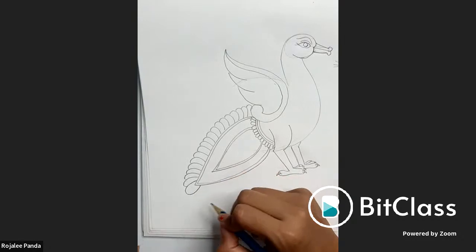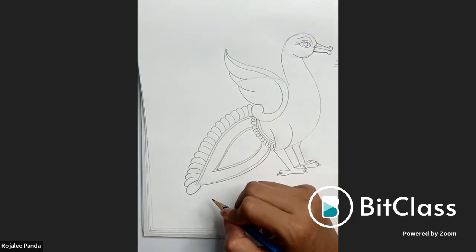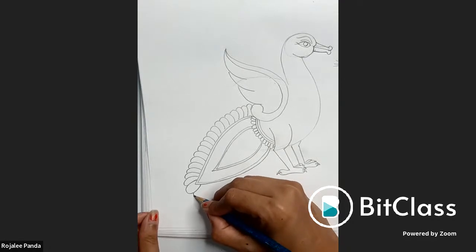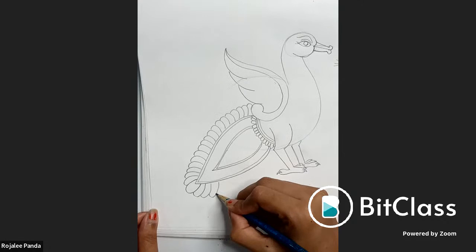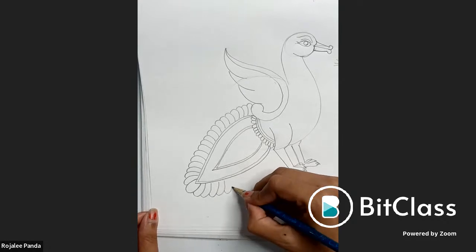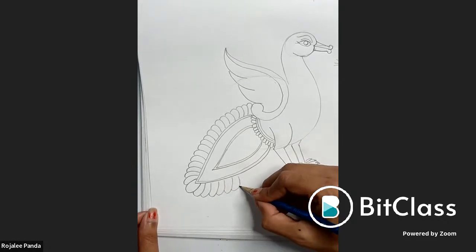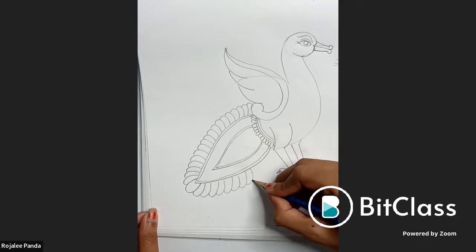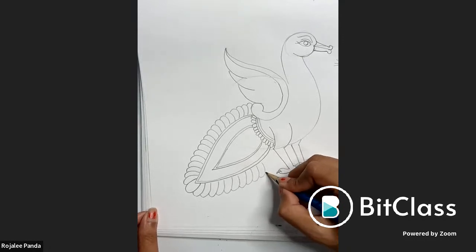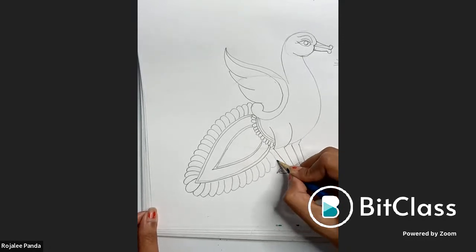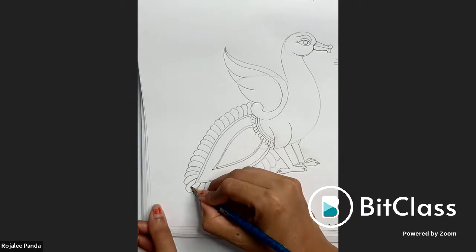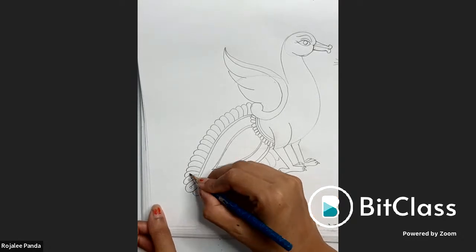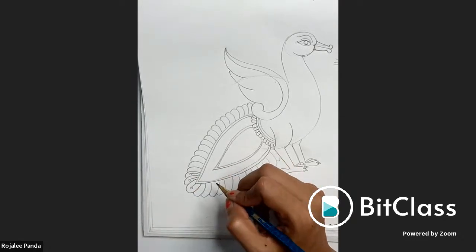From both sides, we will complete the same pattern. If you want, you can add some lines and circles also like this to decorate these patterns.